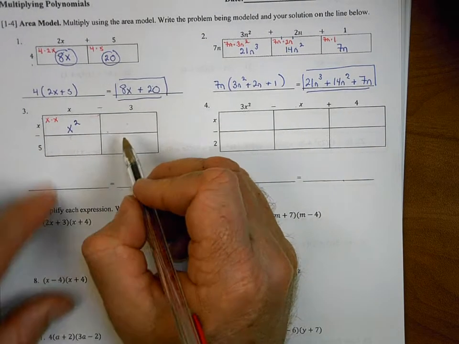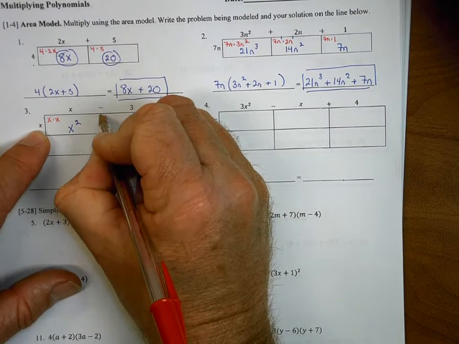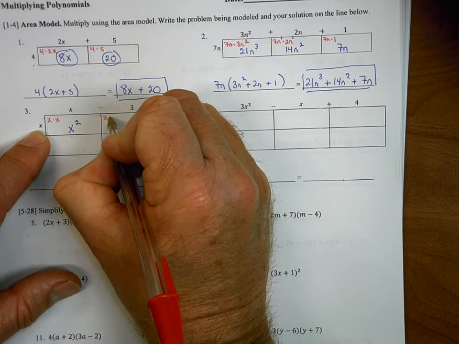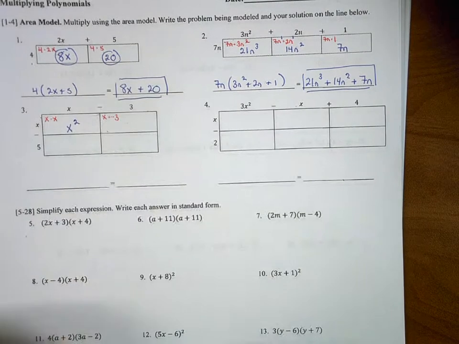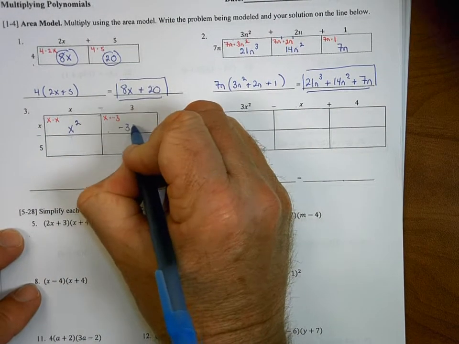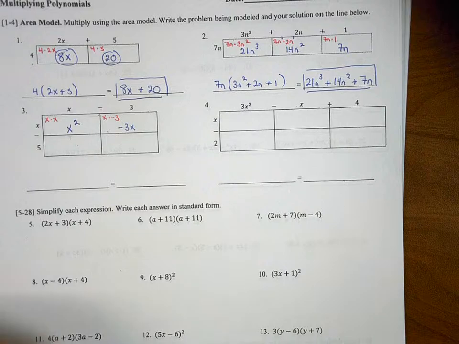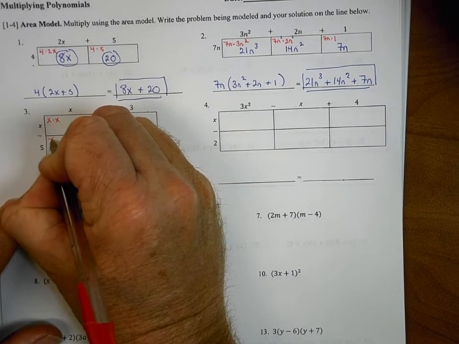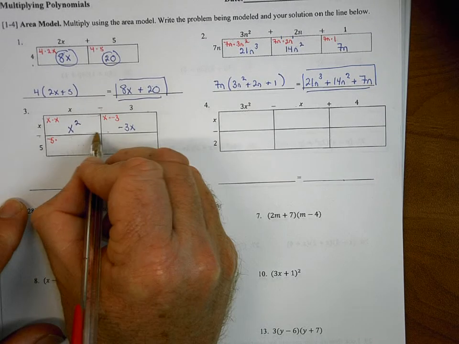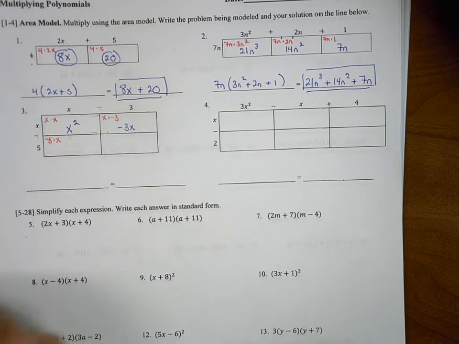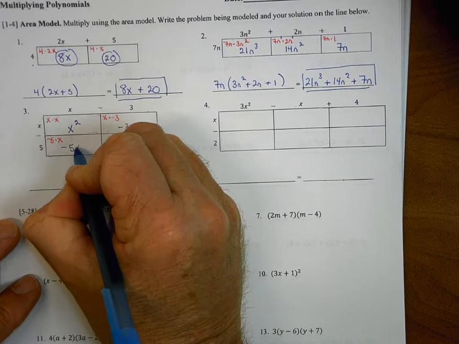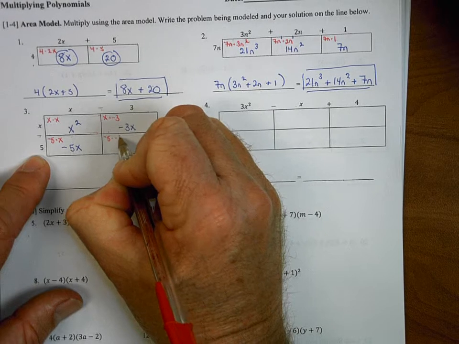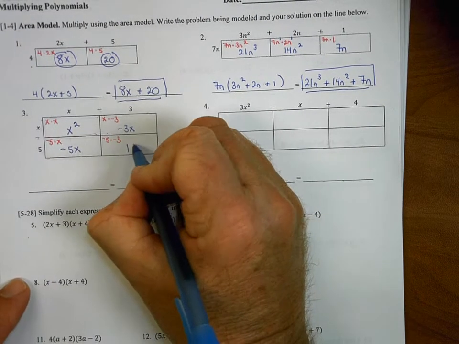To get the top right rectangle, I'm going to multiply x, which would be how long that is, times this, which is not 3. It has that minus sign there, so once again we have to treat that as a negative 3. That result gives me negative 3x. Okay, moving down to the bottom left rectangle, I'm going to take this 5 here, but it has this minus sign here, so that means it's a negative 5. And then I'm going to multiply it by this, which is x. That result is negative 5x. And then to get the bottom right rectangle's area, I'm going to multiply negative 5 times negative 3. That result is positive 15.